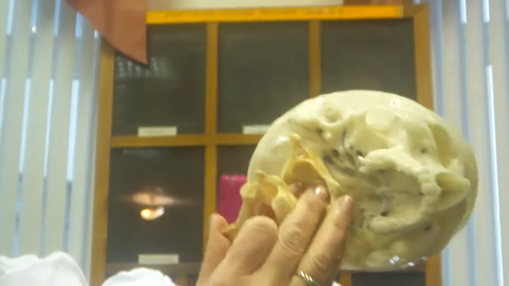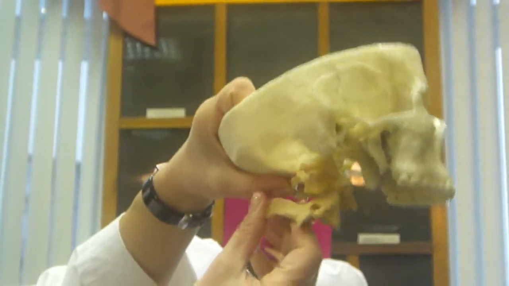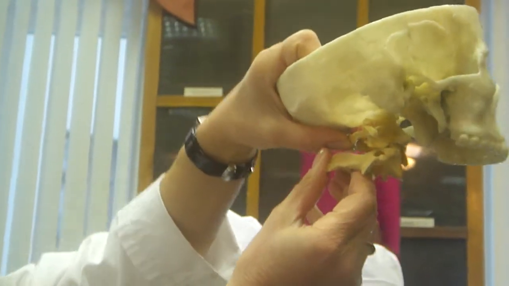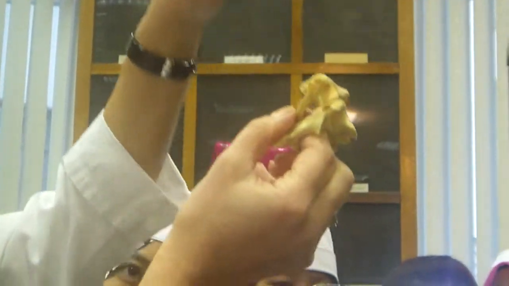The first story is atlanto-occipital, and the second, lower level is atlanto-axial. So the junction of the vertebral column with the skull consists of two levels, atlanto-occipital and atlanto-axial.